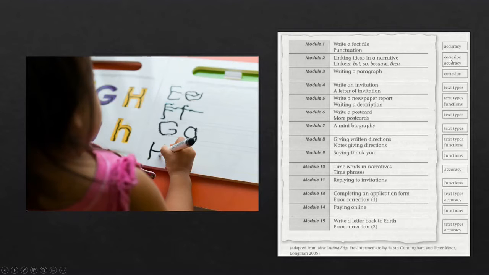In the second module, on the other hand, the emphasis is put on cohesion and accuracy. So the main topic for this module is linking ideas in a narrative and linkers: but, so, because, and then. Right? So cohesion, but also accuracy.